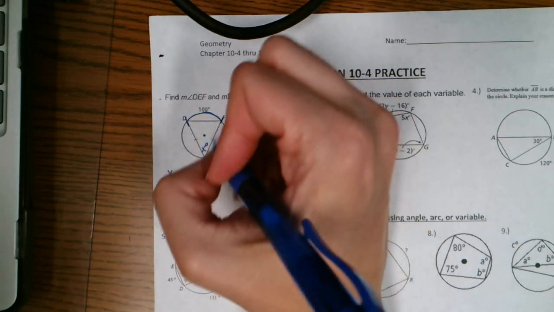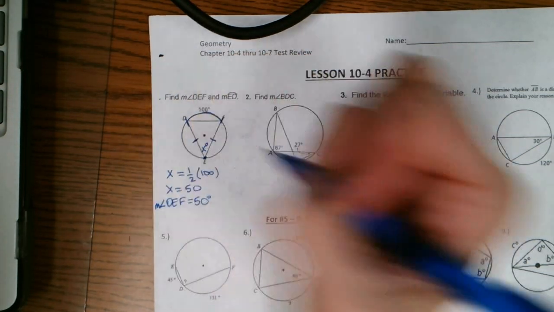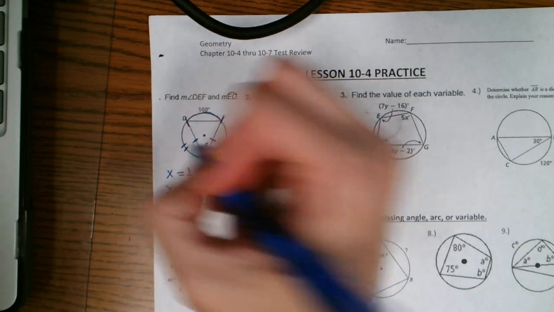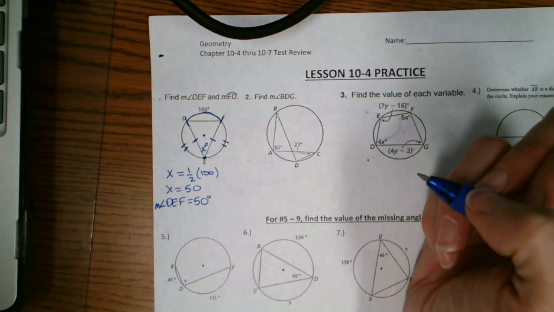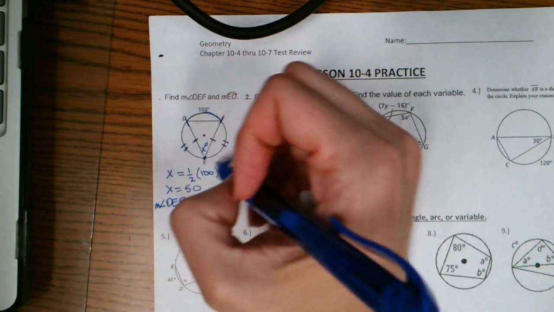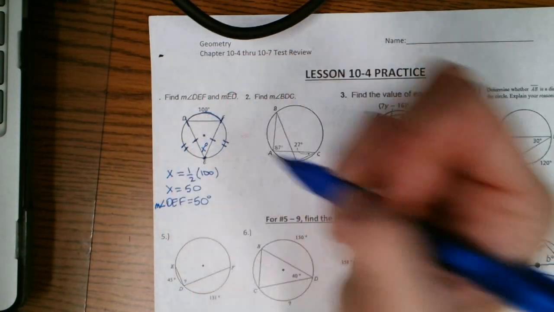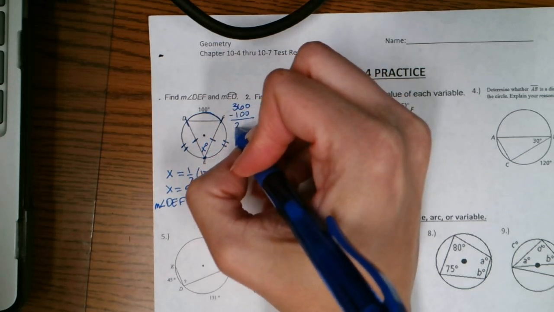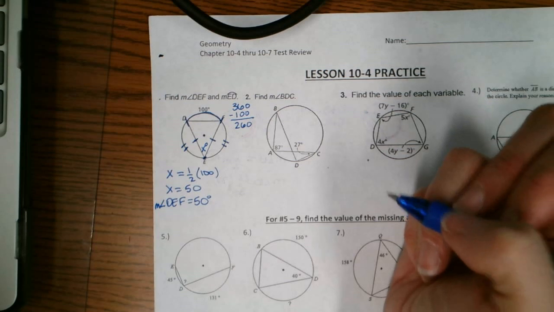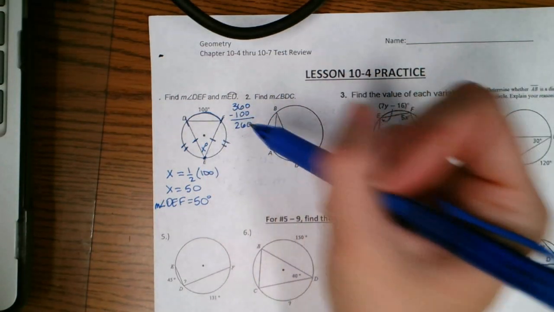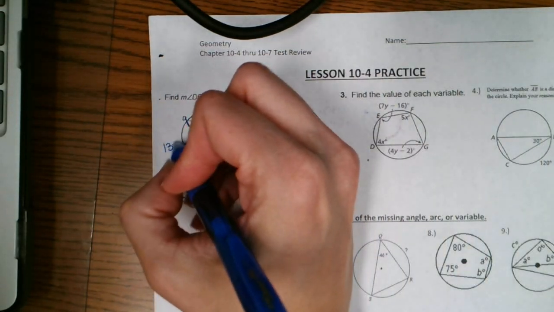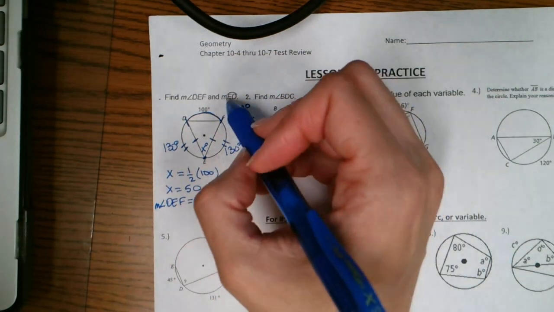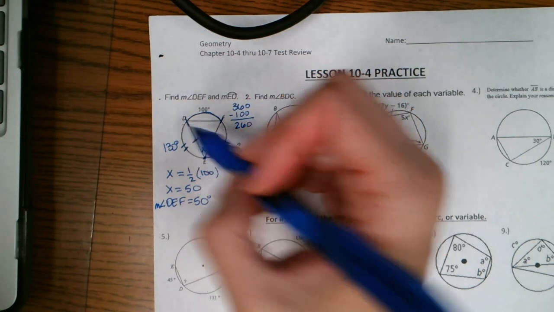These congruency marks on this chord and this chord tell us that this arc and this arc are the same measure. If I have this full circle here and these three arcs make up that full circle, I'm going to take away what I know, which is the 100, and then these are equal, so I'm going to split that in half. So this is 130 and this is 130. So measure of arc ED is 130.